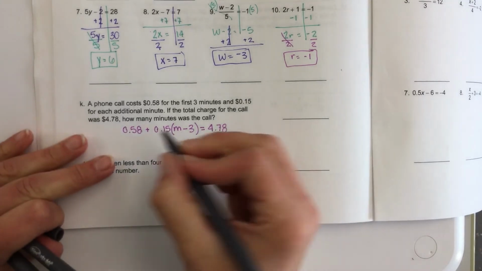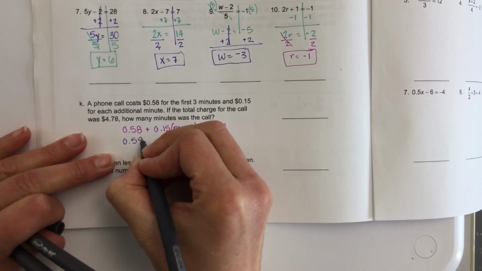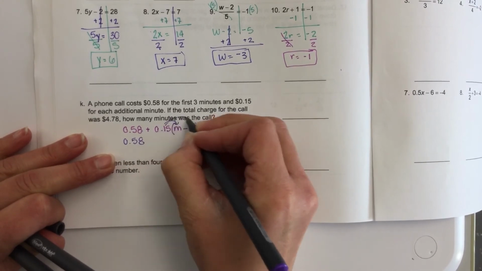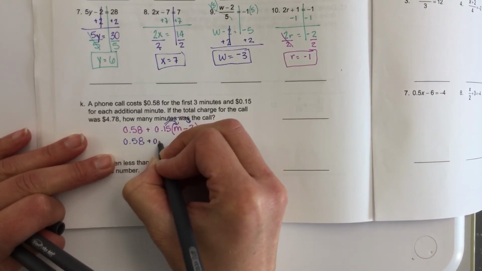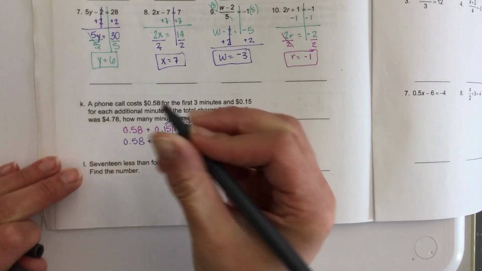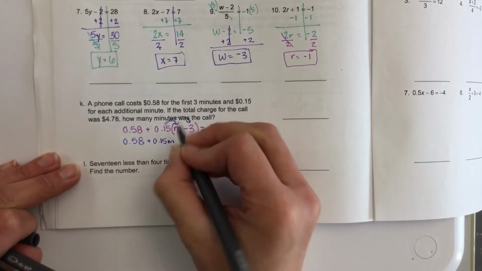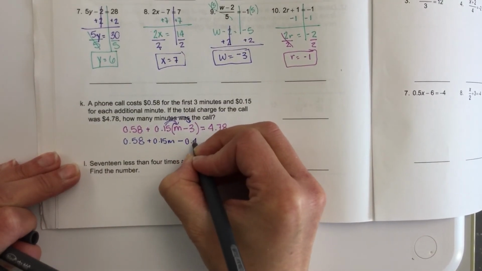Okay, so this problem's a little bit trickier. That's okay. So I need to distribute this in. So plus 0.15 m, and then if you take 0.15 times 3, it's 45 cents.